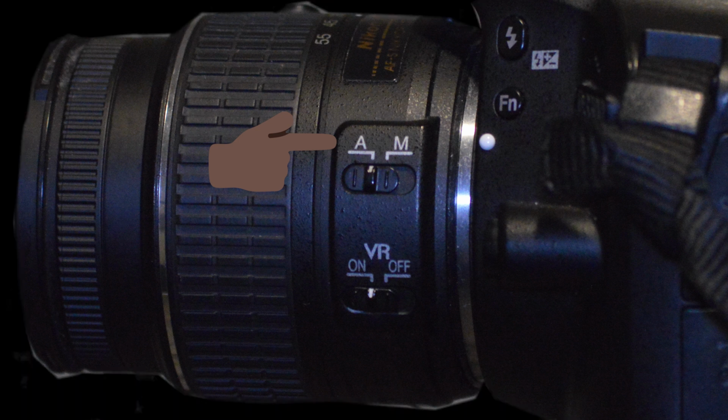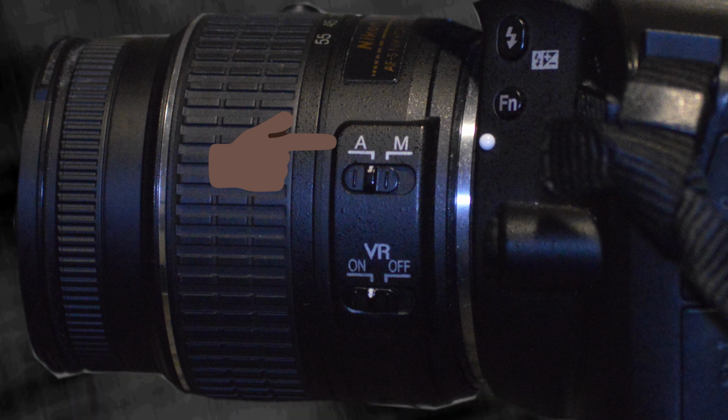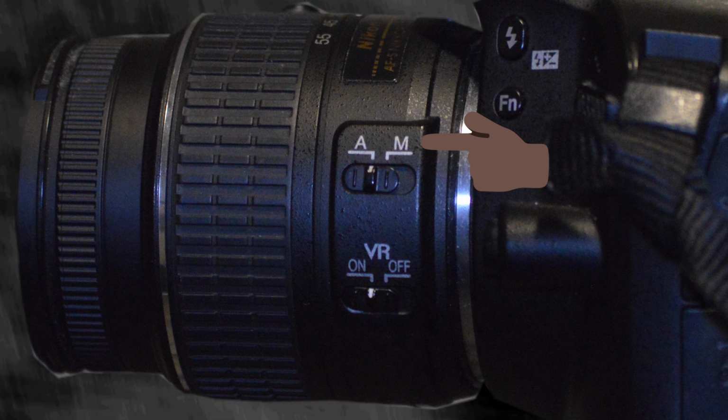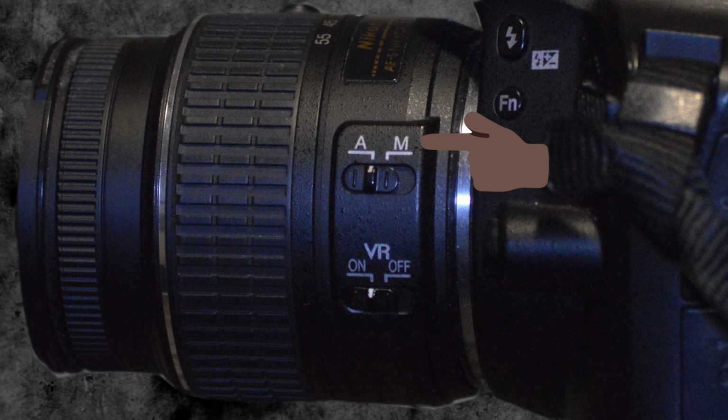The focus point can be automatically chosen in auto mode, or you can select to manually choose it for more precision. Manual focus mode allows you to adjust the focus yourself using the focus ring on your lens. It's ideal for scenarios where autofocus might struggle, such as poorly lit or low lit environments.